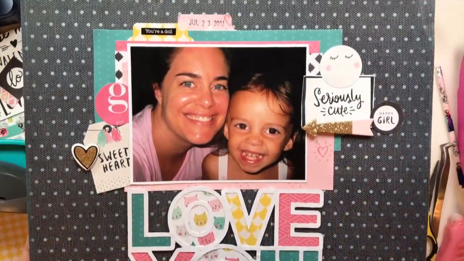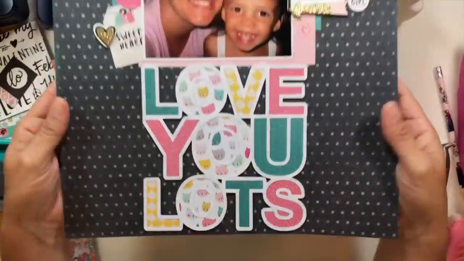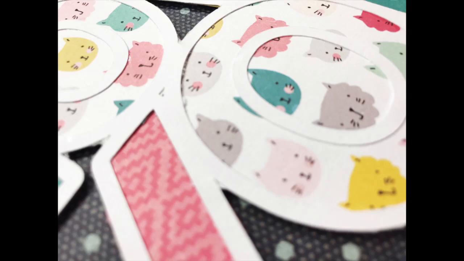I know I've been having a lot of fun with it. So have the other ladies. Our goal is definitely to use up our stash and inspire you to do as well. So we hope we are doing just that.